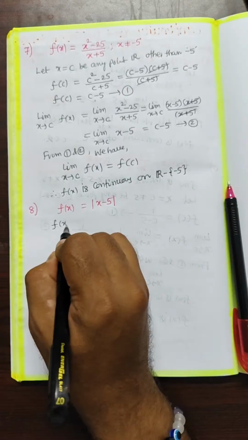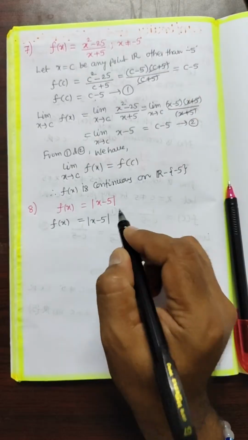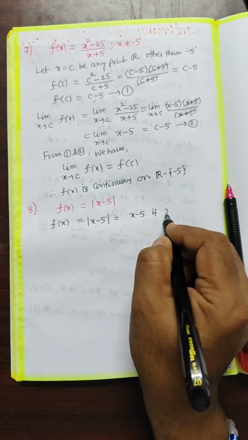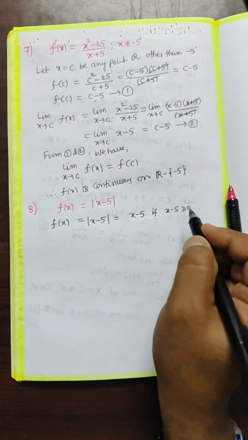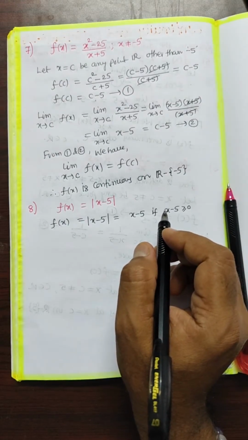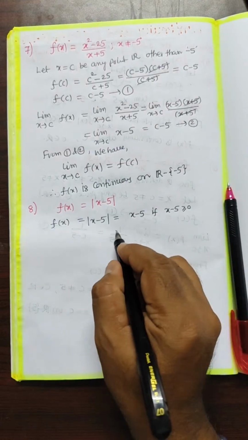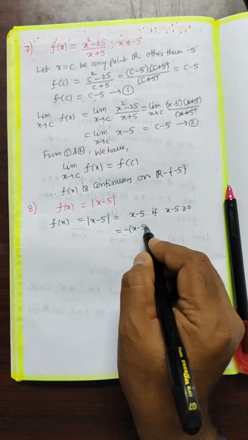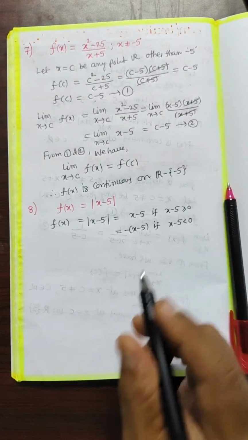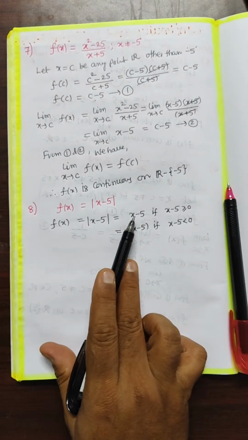So given function f of x is equal to mod x minus 5, which is equal to x minus 5 if x minus 5 is greater than or equal to 0, and equal to minus of x minus 5 if x minus 5 is less than 0. If it is less than 0, we are taking this one. Greater than or equal to 0, we are taking like this.